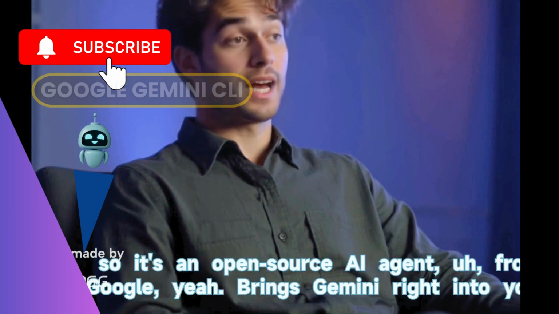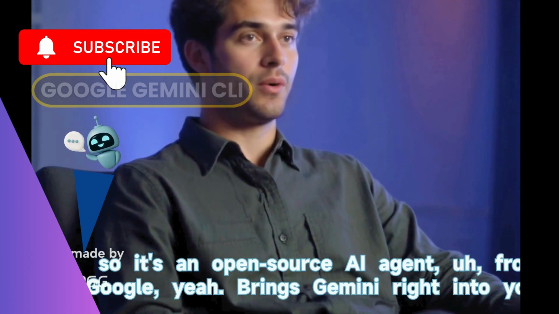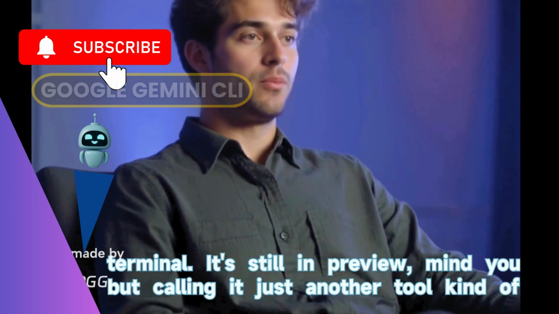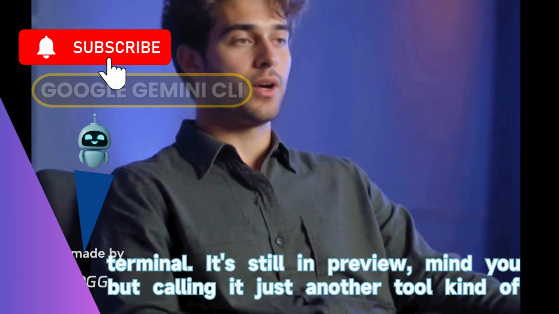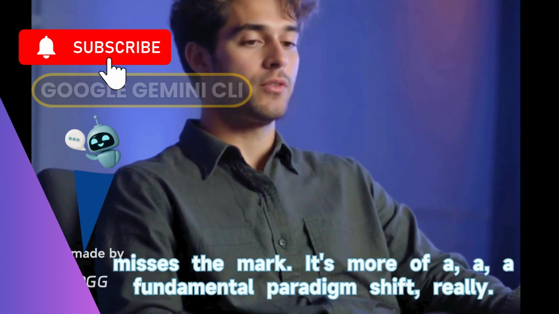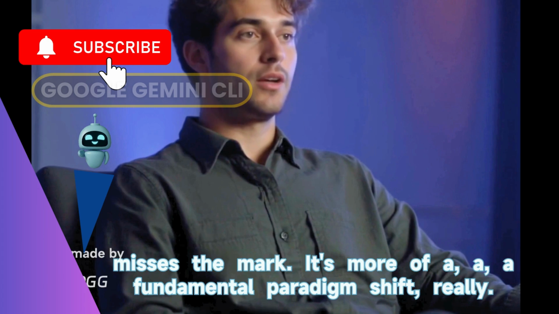Right. So it's an open source AI agent from Google. Yeah. Brings Gemini right into your terminal. It's still in preview, mind you, but calling it just another tool kind of misses the mark. It's more of a fundamental paradigm shift, really.